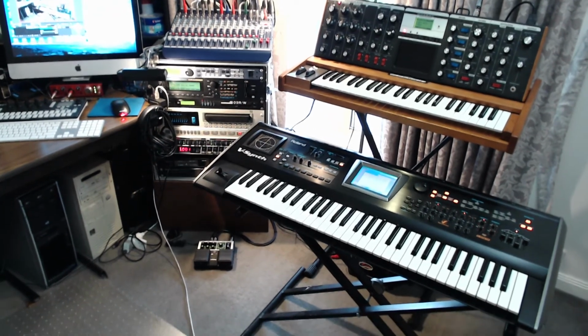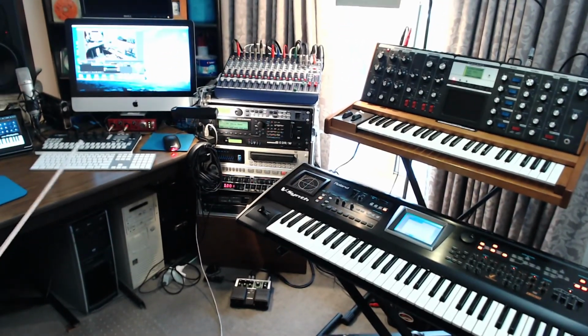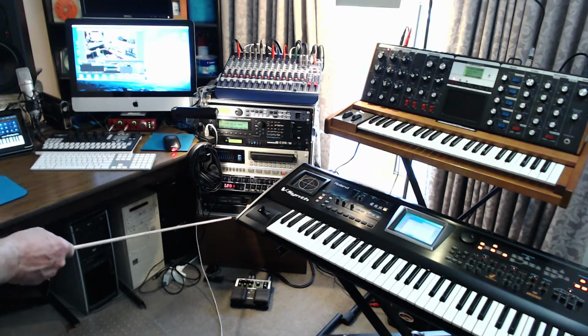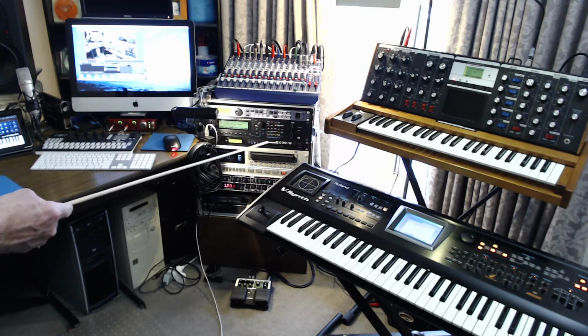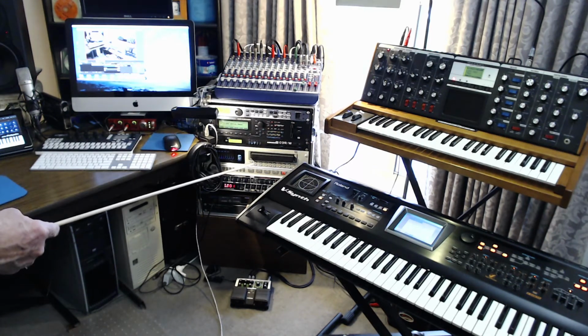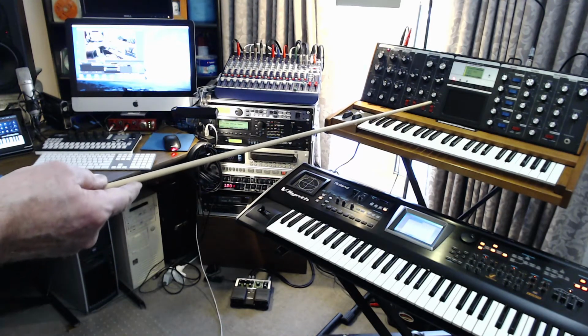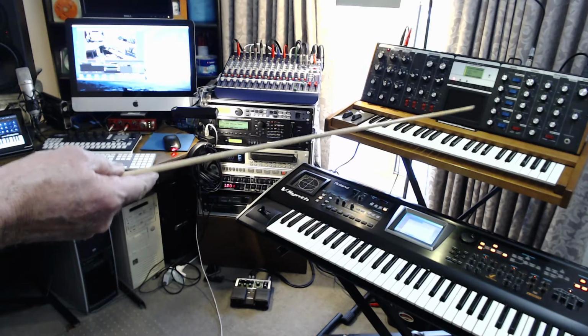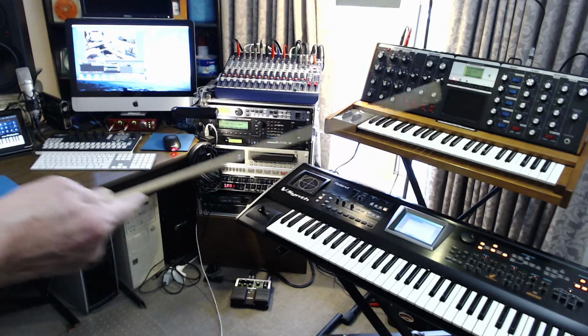So my live rig basically consists of this iMac here, which is easily transportable, and this rack here, this is a 12 space rack, which is equipped with some really beautiful instruments as well. And I've got the Roland V synth here and the Moog Voyager, which I've recently just acquired. So there we go.